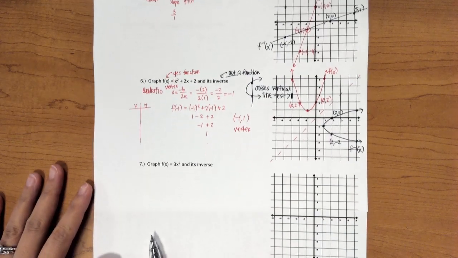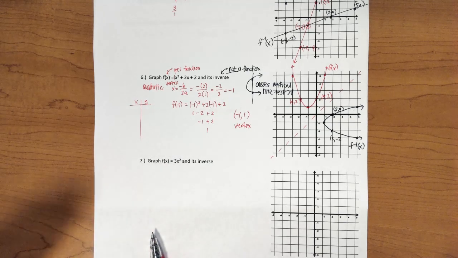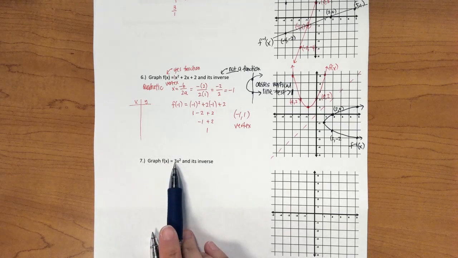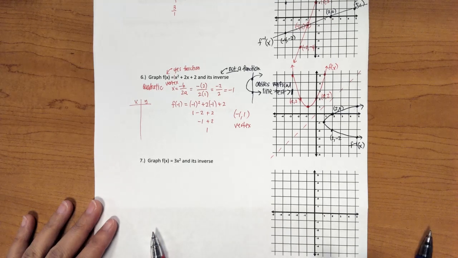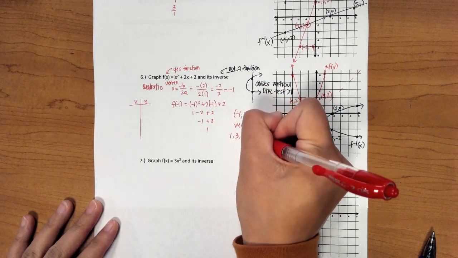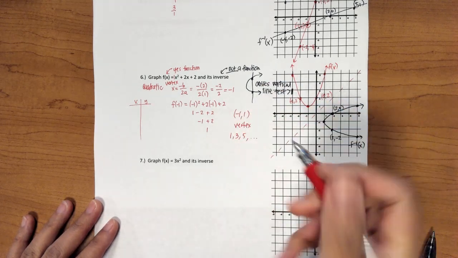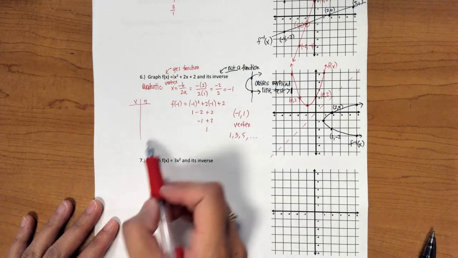Okay. Try the last one yourself. I strongly suggest using the multiplier of 3 with your 1, 3, 5 pattern. If you don't remember that, you might need to plug in some more values or use your graphing calculator.